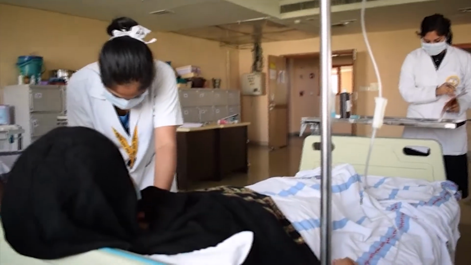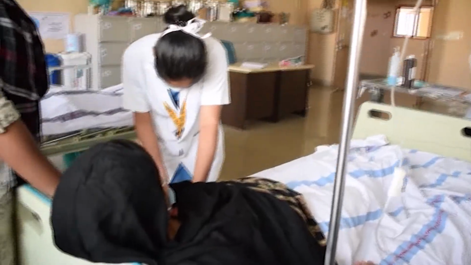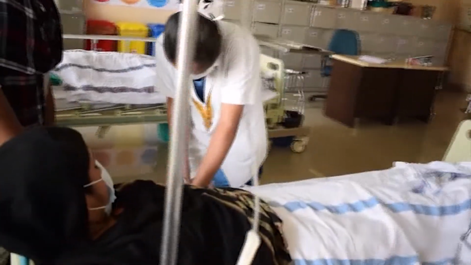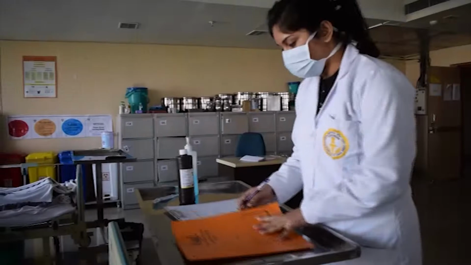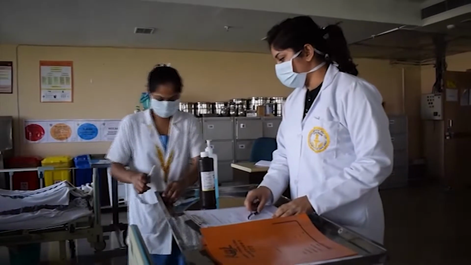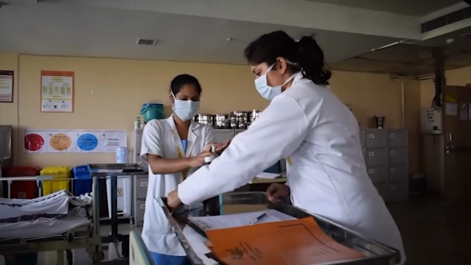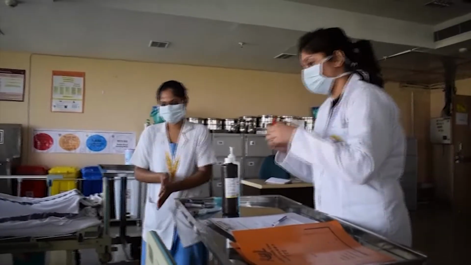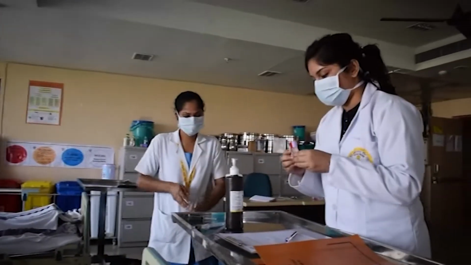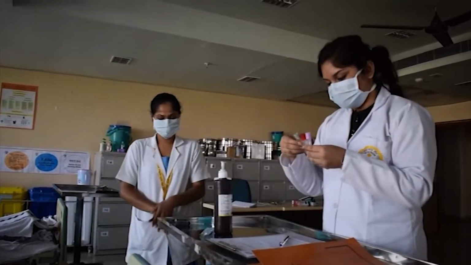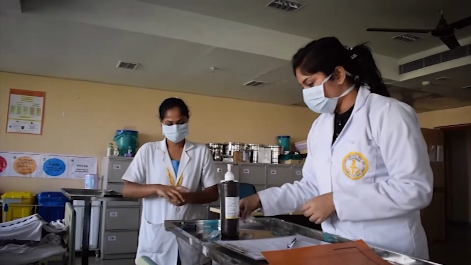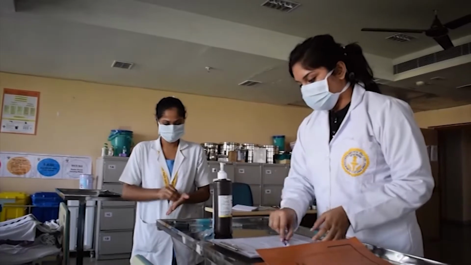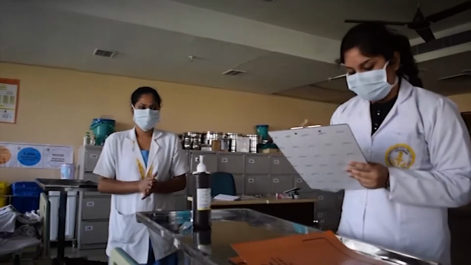She also maintains hand hygiene, and she makes a note of the nursing staff about collection of sample and hand hygiene.